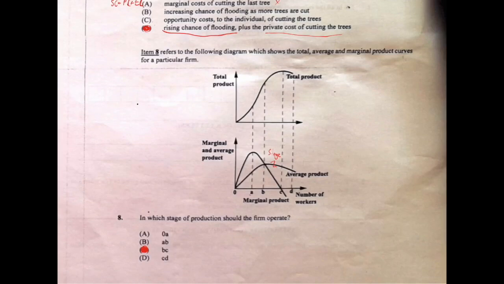Okay, item 3, it says, in which stage should production operate? Which stage of production should the firm operate? The answer is C. This is where you have stage 2 of production, where essentially the firm is able to more efficiently utilize its resources to the maximum. As you see right here, this is where total product is at its maximum, and also I believe marginal product is at its minimum. So you're able to get as much production as possible in the second stage.